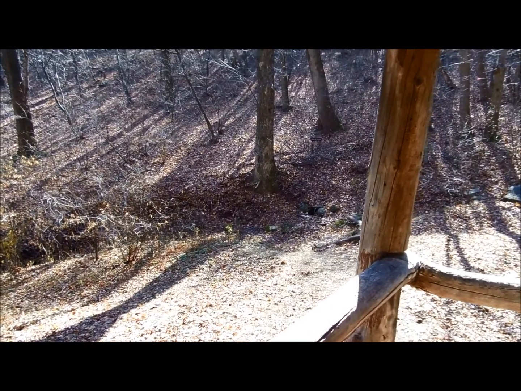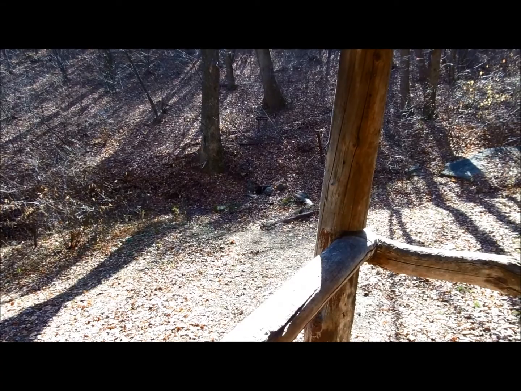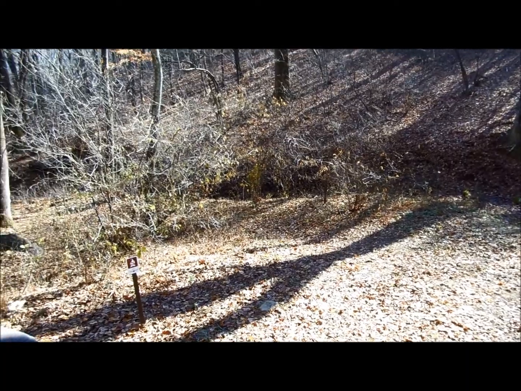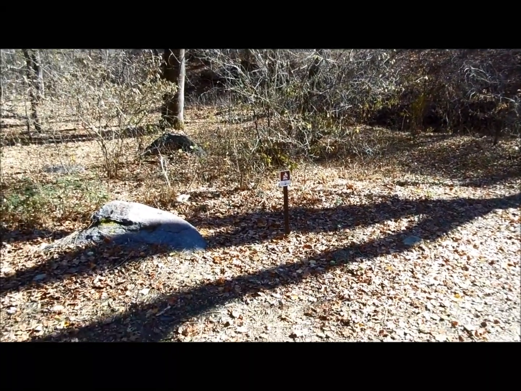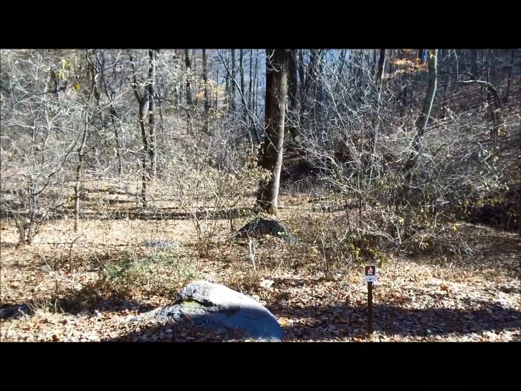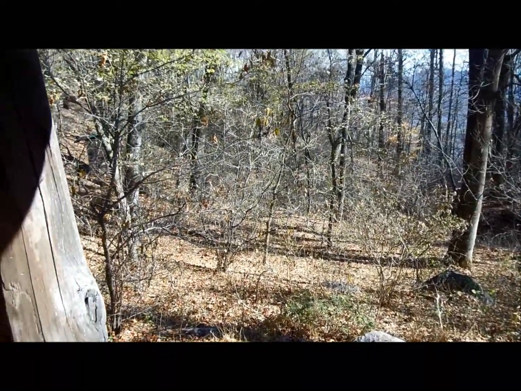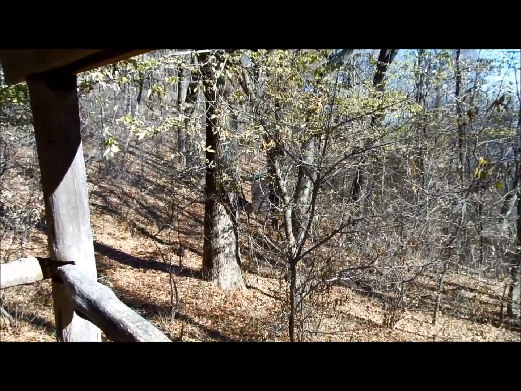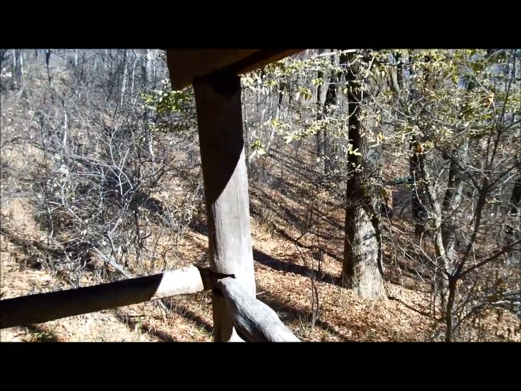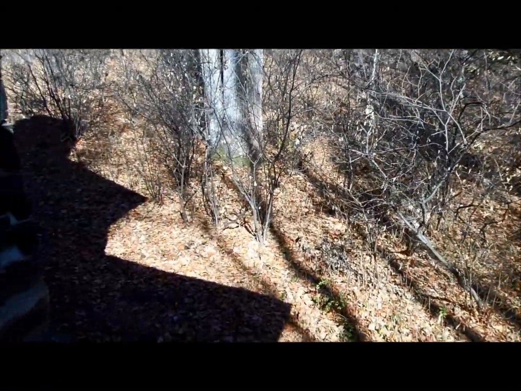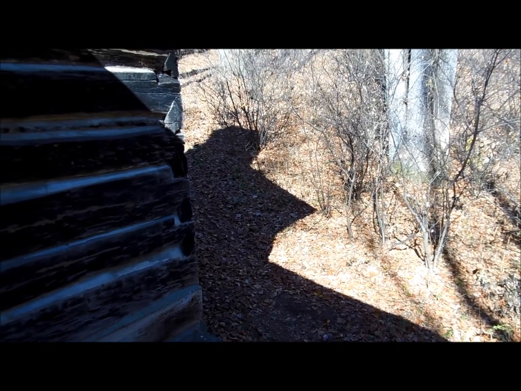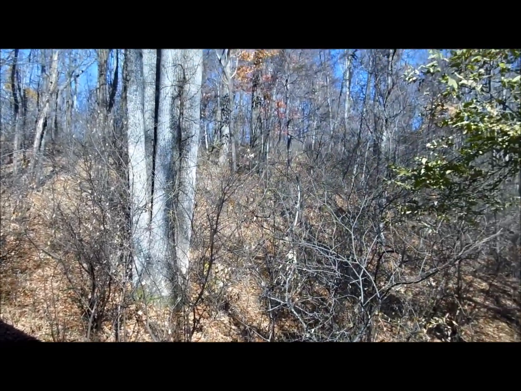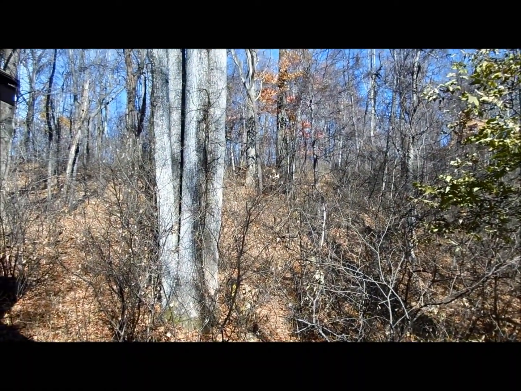Here's a view from the porch of the cabin. That's looking over towards the spring. There's the front yard, if you want to call it that. Over there is the outhouse. Around the side of the cabin there is the trail that comes down here. And up there on that hill is that camping area.